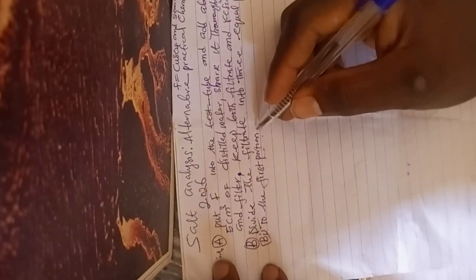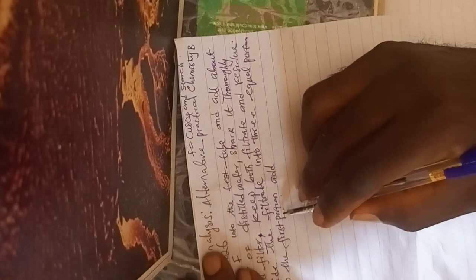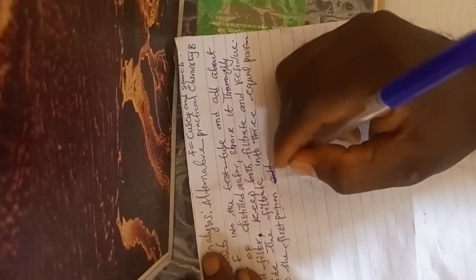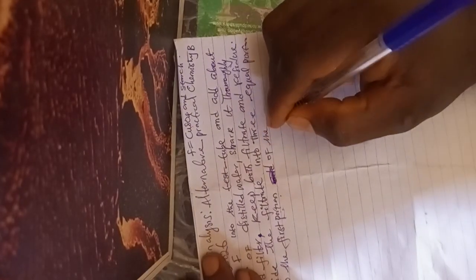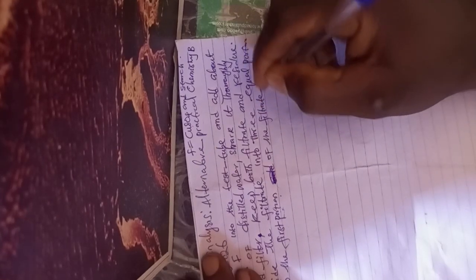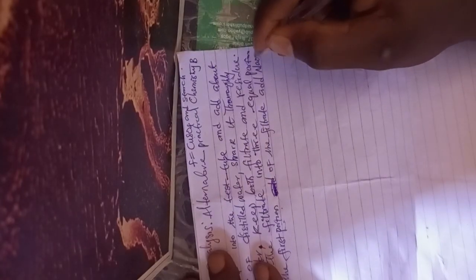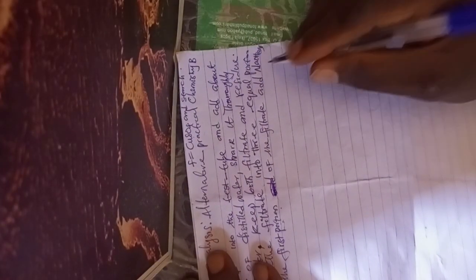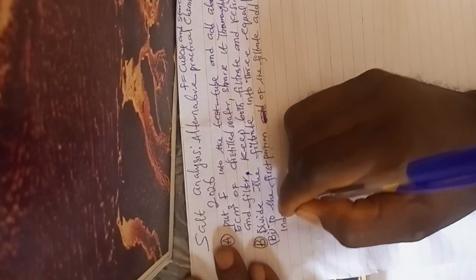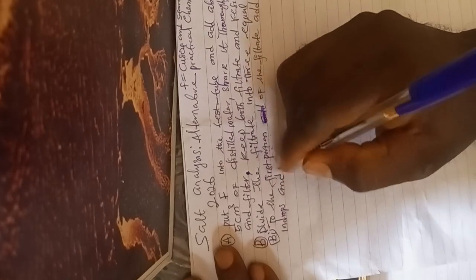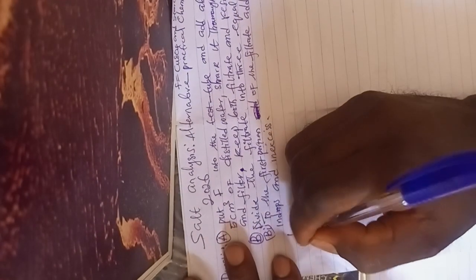Bi: to the first portion of the filtrate, add aqueous sodium hydroxide in drops and in excess. Full stop.